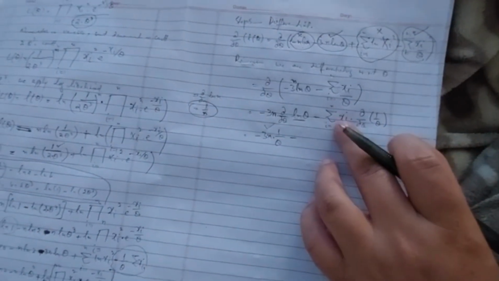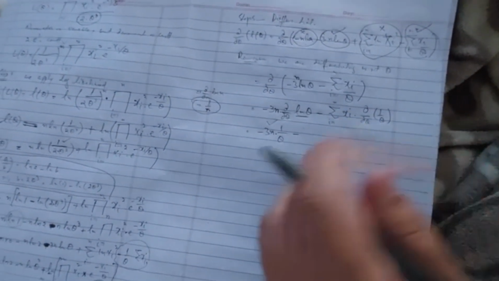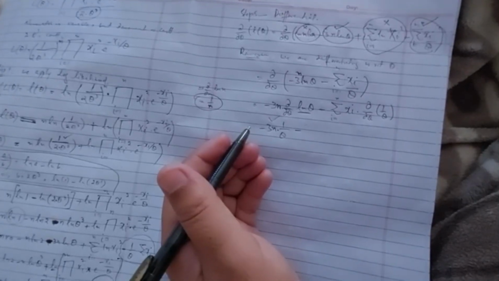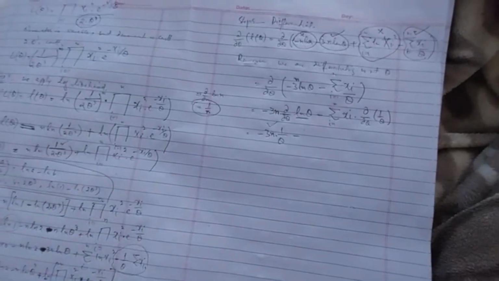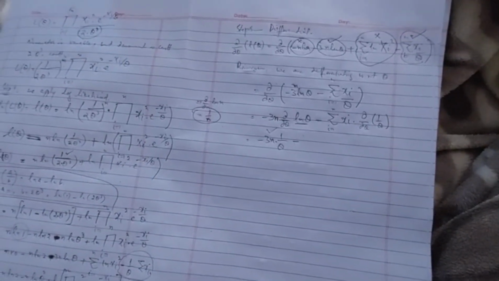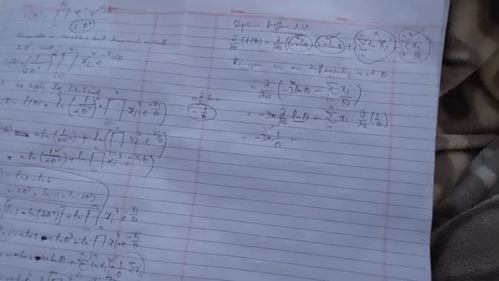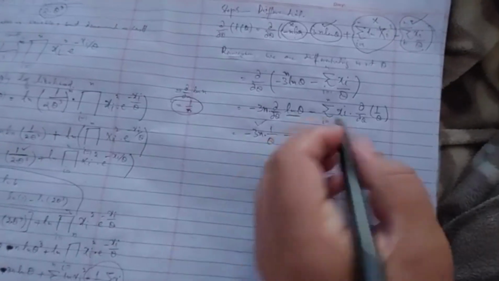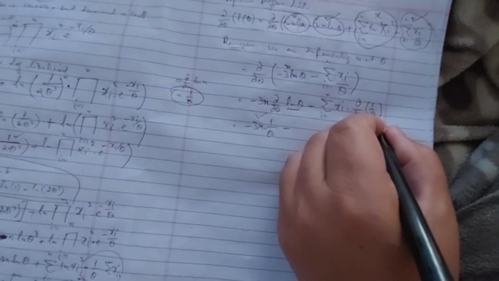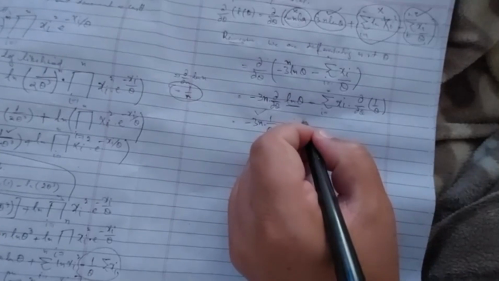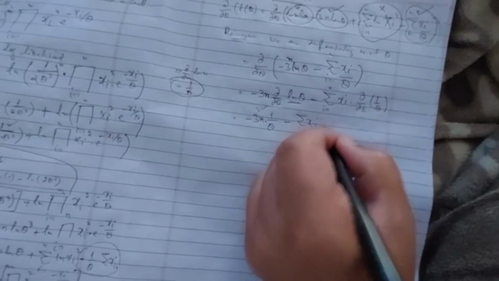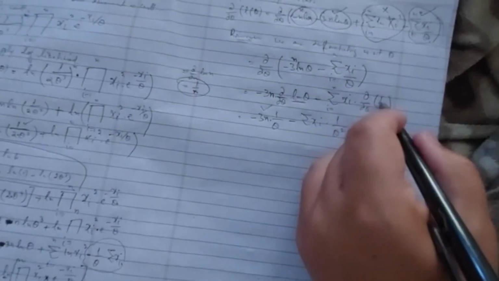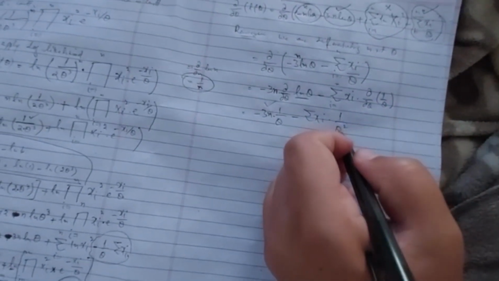Now the second factor, we have summation of xi, and this will yield 1 over theta square, multiplied by 1 over theta square, because d by d theta of 1 over theta will be yielding 1 over theta square.